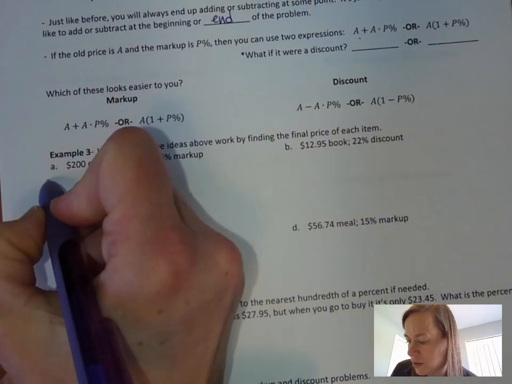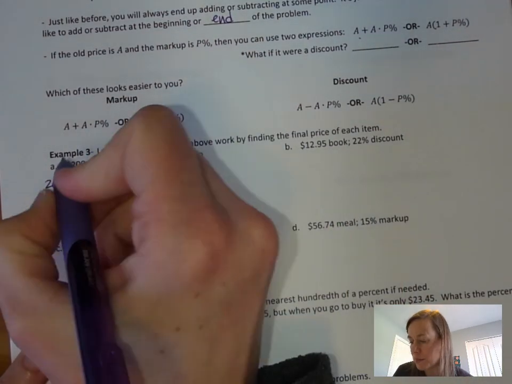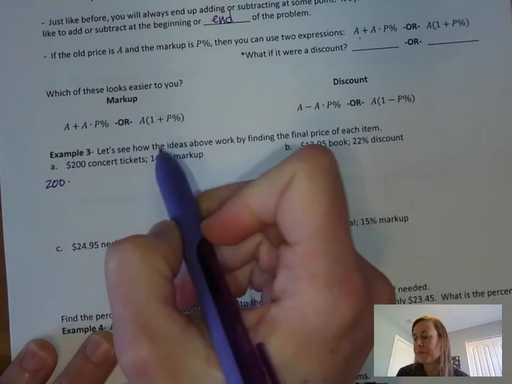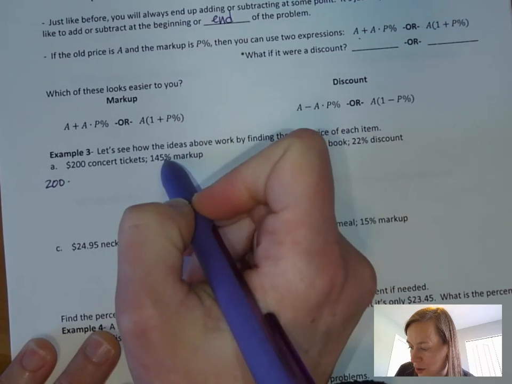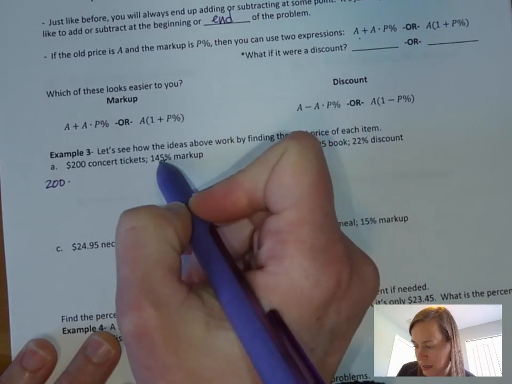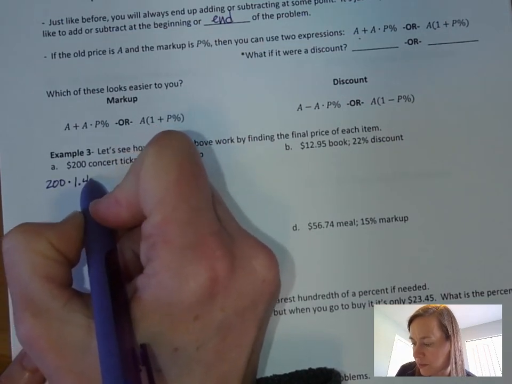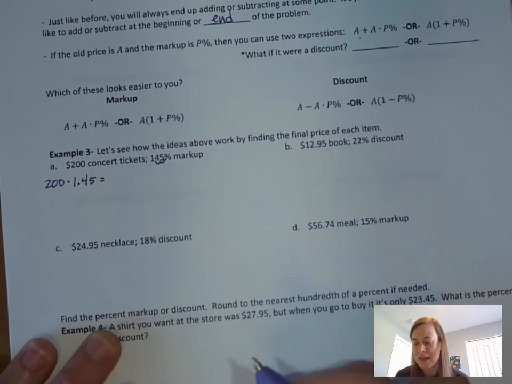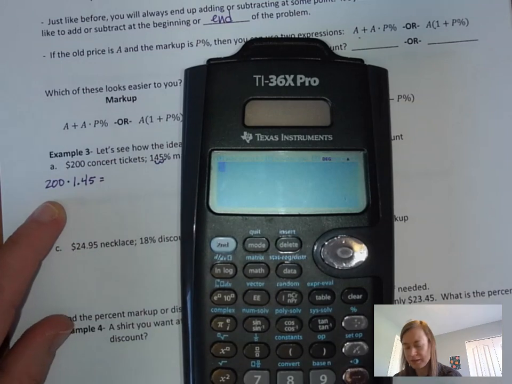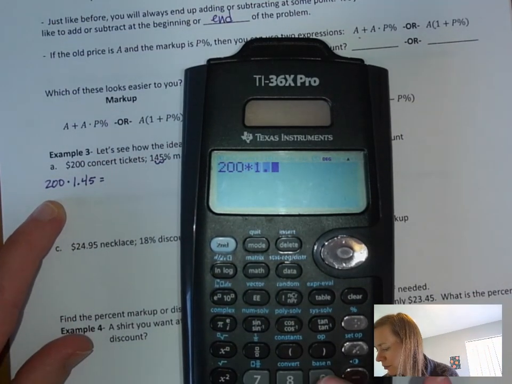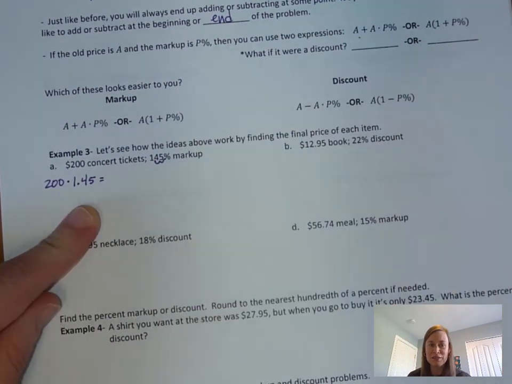Okay, so let's take our $200 concert tickets and let's figure out the price of the increase. So we're going to multiply this times, we have to change this into a decimal, right? So grab that decimal point that you know is living right there, move it 2 spaces, and it's going to be 1.45. So 200 times 1.45, and that's going to equal the amount of the markup. All right, calculators out, and we got 200 times 1.45. So it looks like we're going to add another $290 to the price of the tickets.